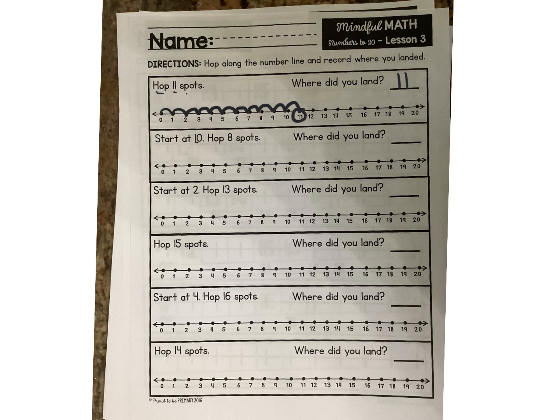This time it says start on 10 and then hop 8 spots. So you're not going to start on 0. What number are you starting on? You're starting on 10. So now we're going to hop 8. So let's try that. 1, 2, 3, 4, 5, 6, 7, 8. And then circle the number you ended on. What number did you stop on? 18. Very good.